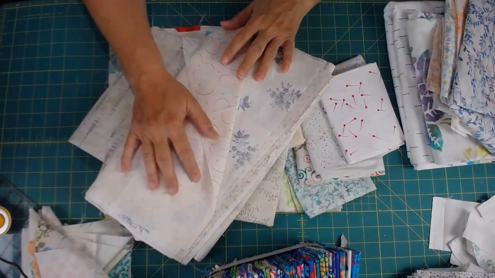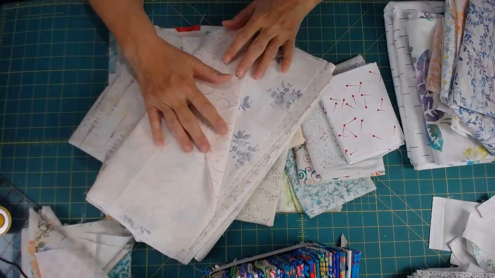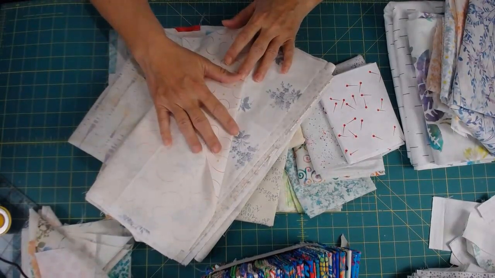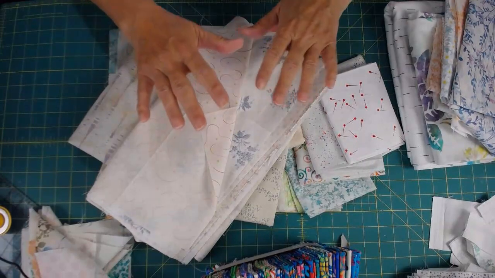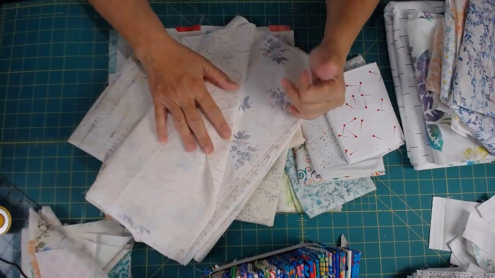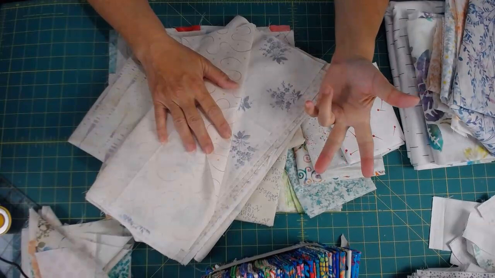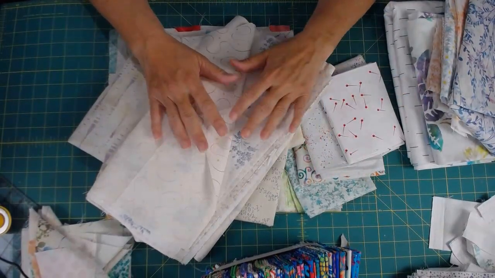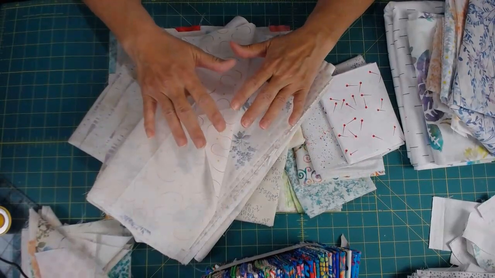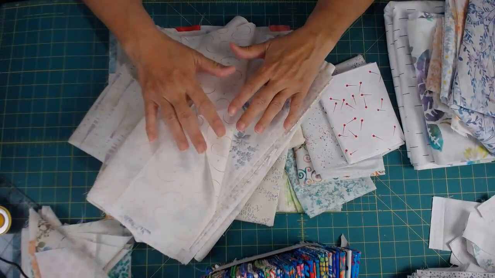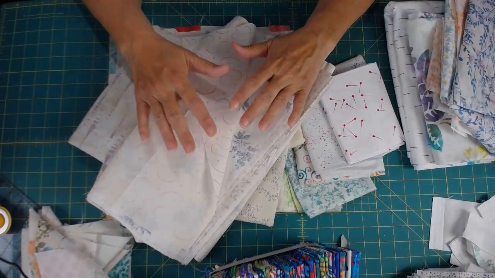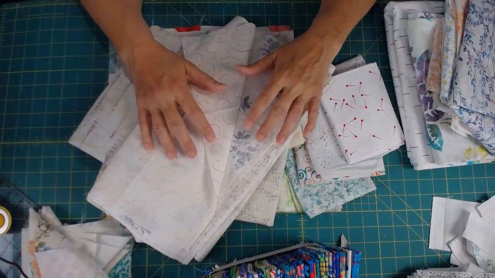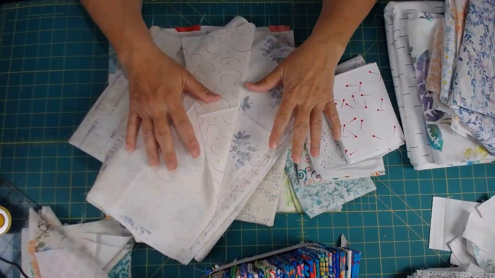What you do want to do is add some sparsely printed fabric. So remember, we have a low volume background that's usually white, cream, beige, tan, gray, those kinds of colors, and they're low intensity, low volume, low value. They don't have a lot of color that really stands out.